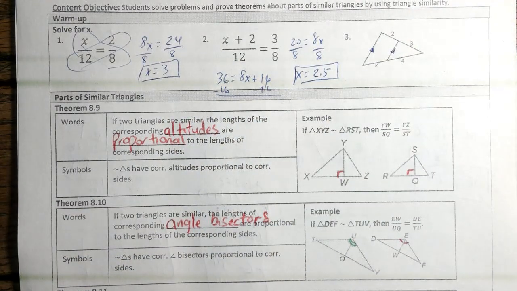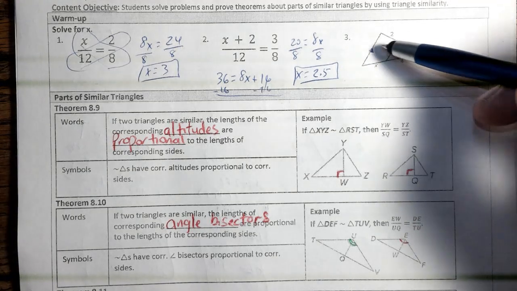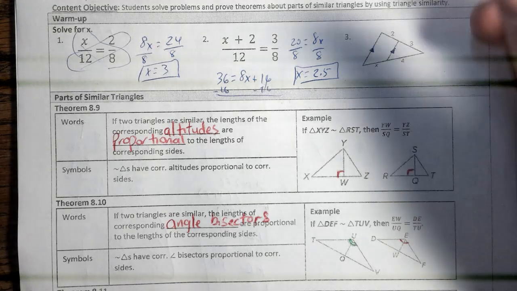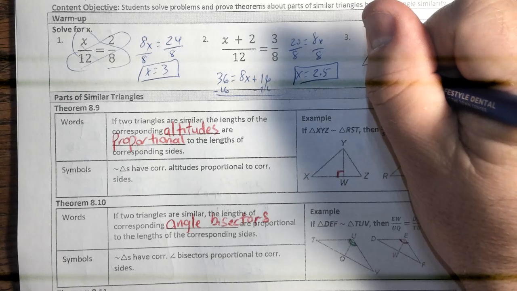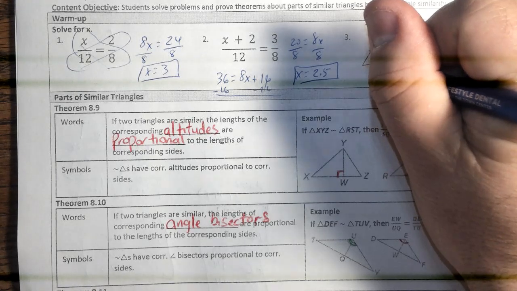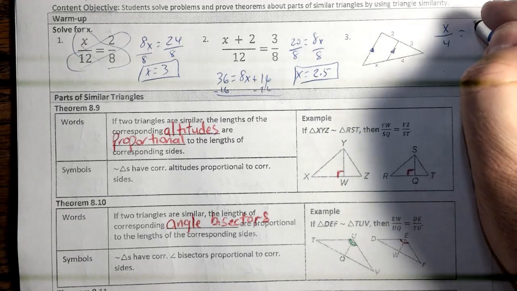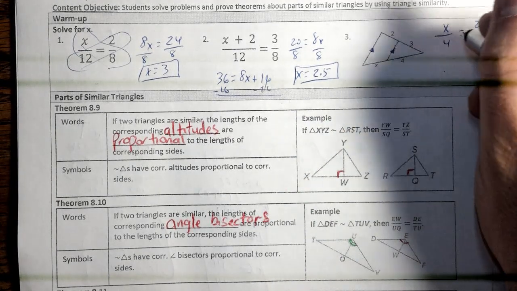All right, number 3 over here, they have us set it up for ourselves, so we have these 2 parallel lines. I'm going to start with x. So x is down here on this side. We go x over 4, and then 2 over 3. I go 2 because that's where x was. You got to make sure you're keeping things straight.